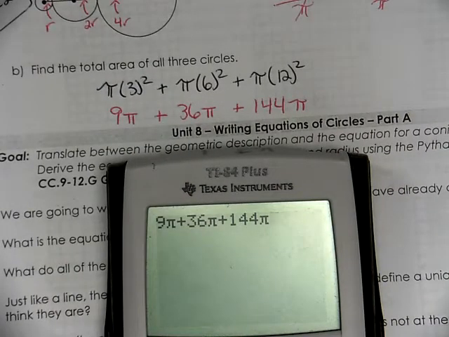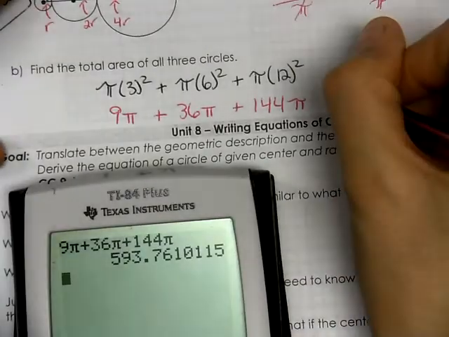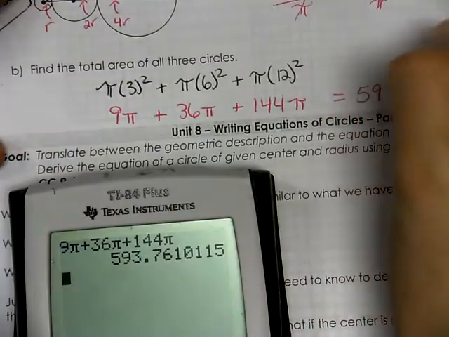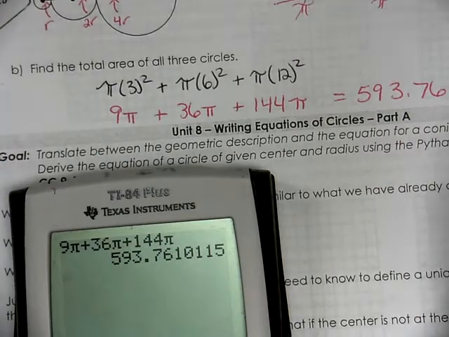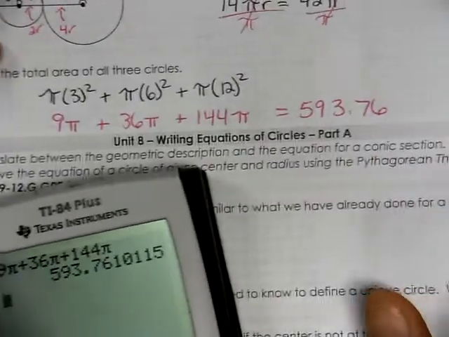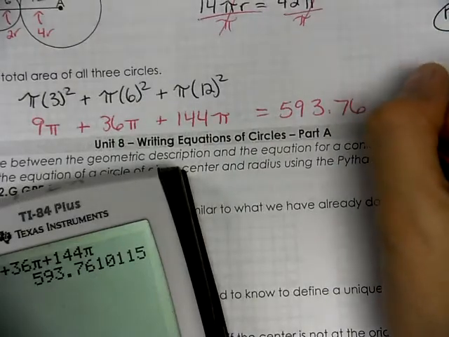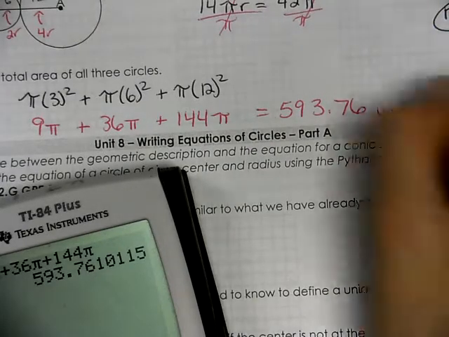So the total area is 593.76, whatever, units squared.